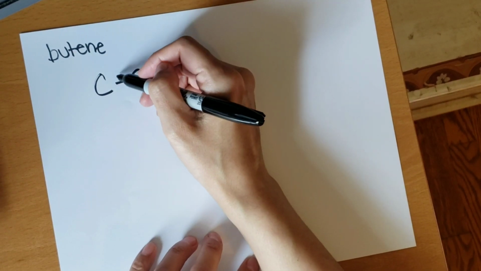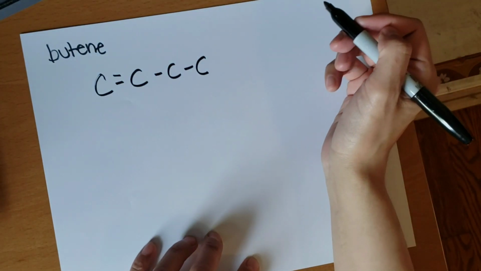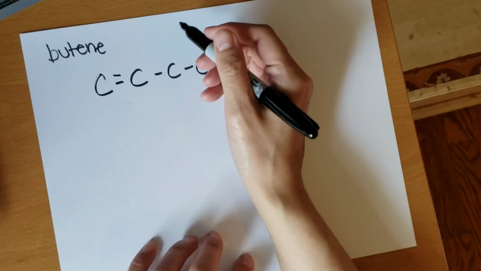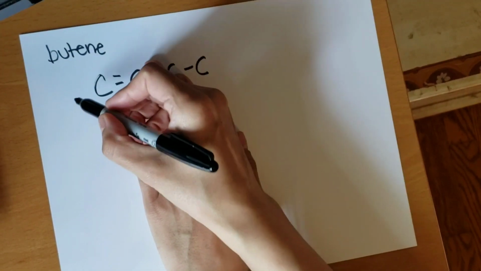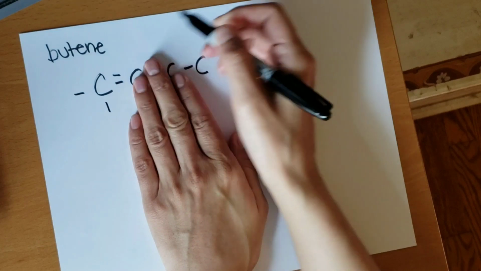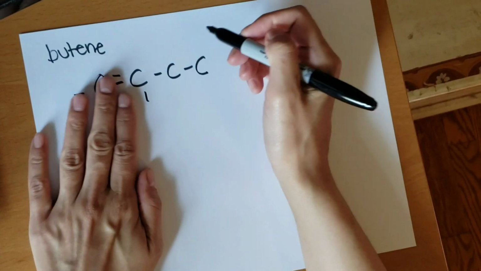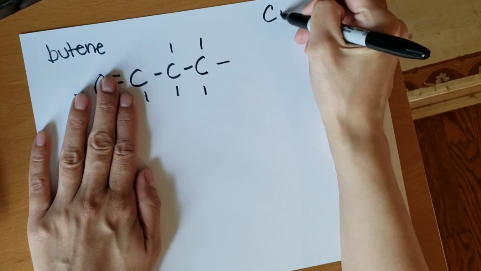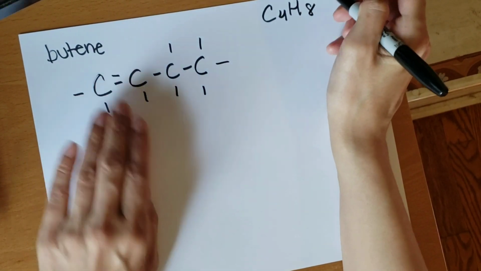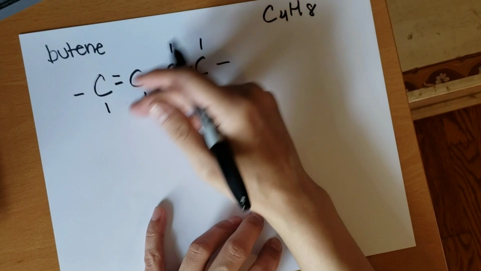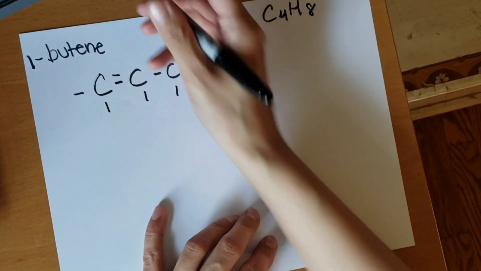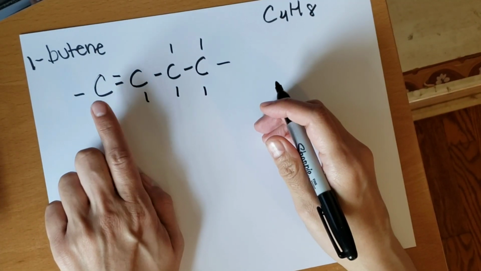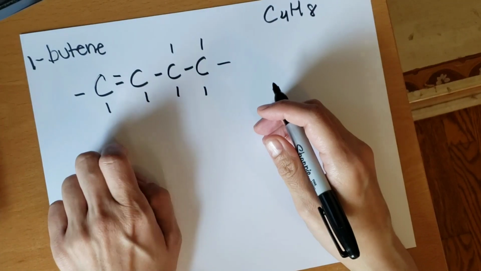So I'm going to make a double bond between the first and second carbon. I'm going to add my hydrogens, making sure every carbon has 4 bonds. 1, 2, 3, 4, 5, 6, 7, 8. So this is C4H8. And this is officially 1-butene because the double bond is beginning on the first carbon and extending to the second.